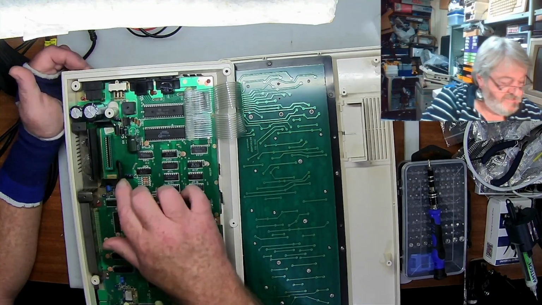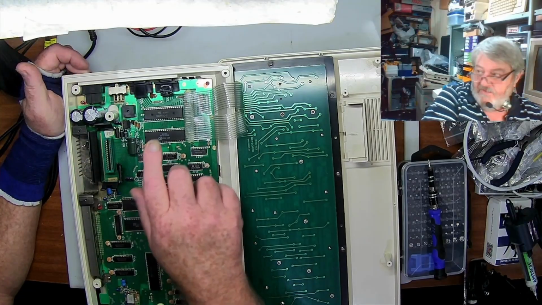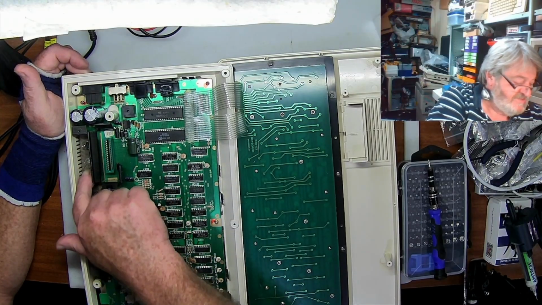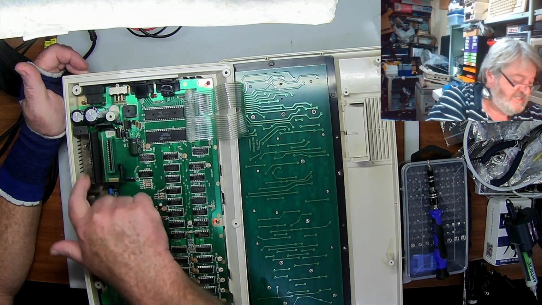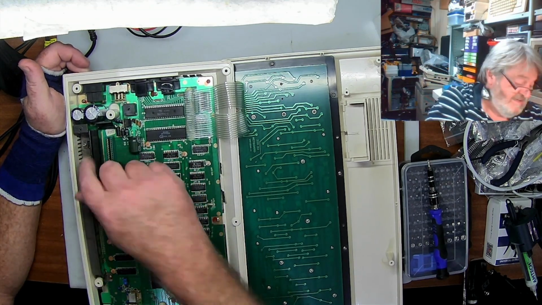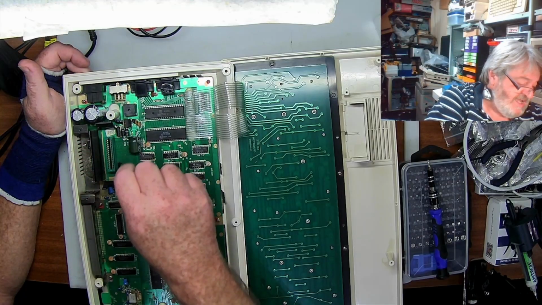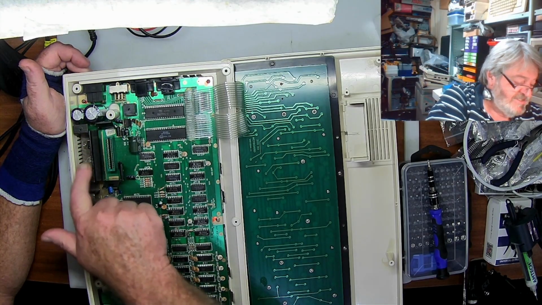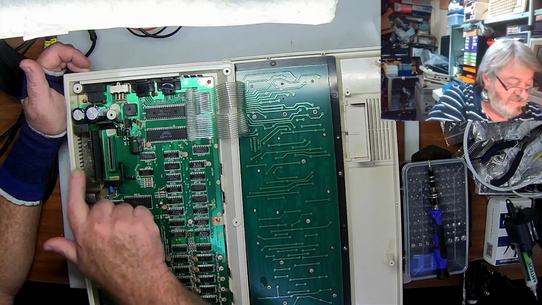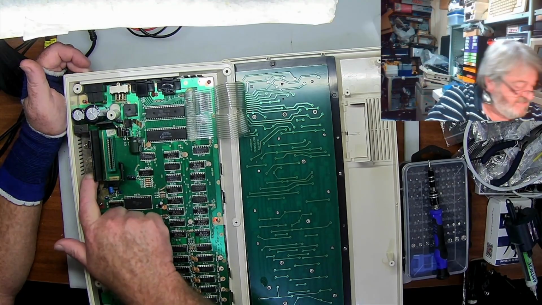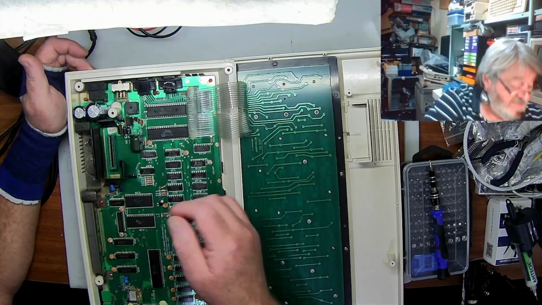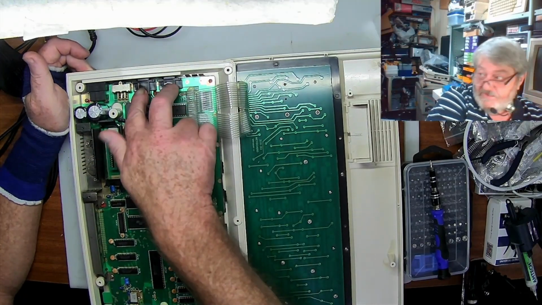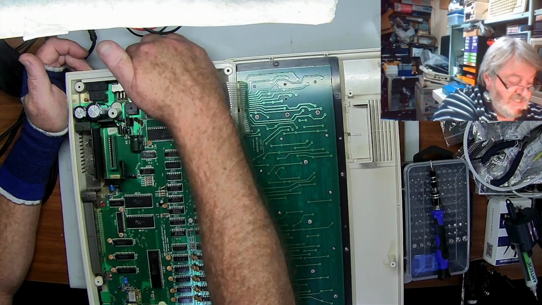Now the thing is, with the Spectra Videos, as with the 318, they had the inbuilt regulators. These ones look a bit manky, so it probably wouldn't hurt to change these. They probably work fine, but just looking at the condition of them, they are a bit corroded, so it wouldn't hurt replacing these anyway. So that's one thing I may do later on. But anyway, obligatory two joysticks, power switch.